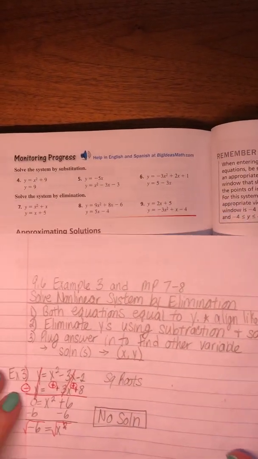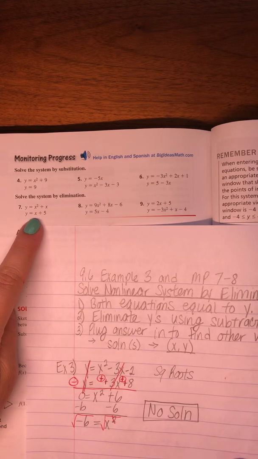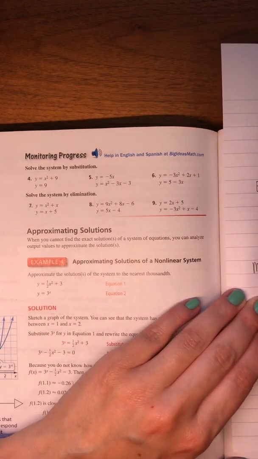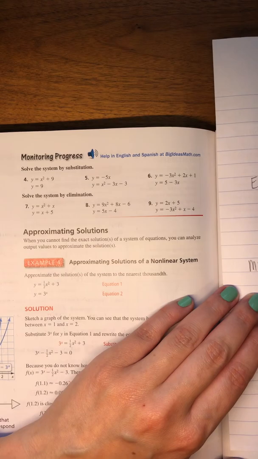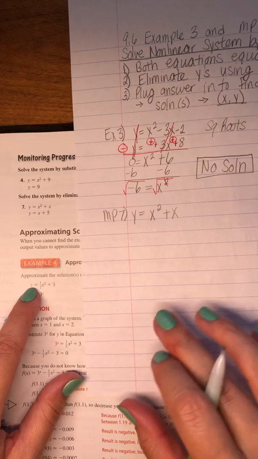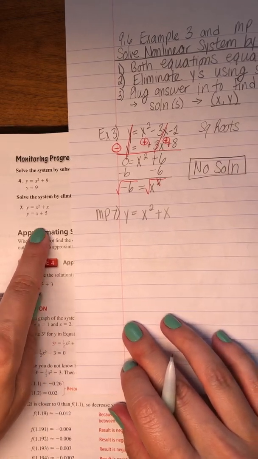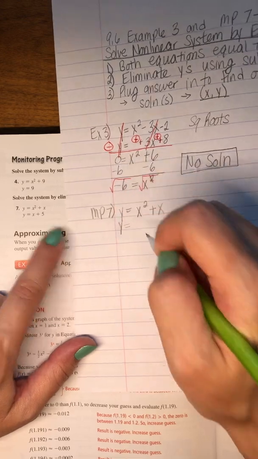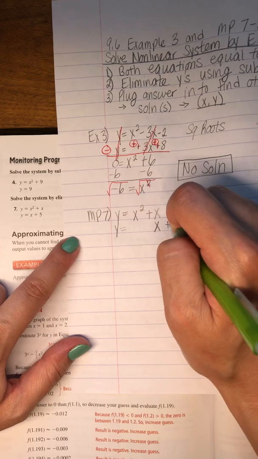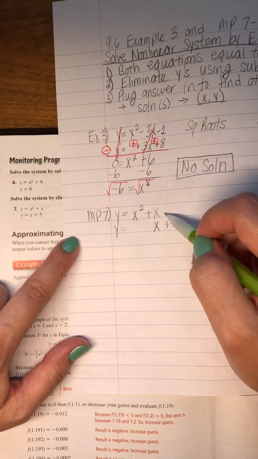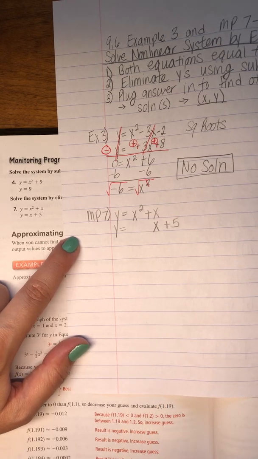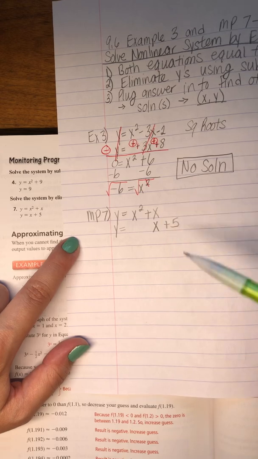We're going to look at monitoring progress number 7. I'm getting this from the textbook, and I'm just going to copy it down here. Monitoring progress 7. We have y equals x squared plus x. And remember what I said, when I write down the equations, I'm going to line up the like terms. So y equals, there is no x squared term in the second one. There is an x, and then plus 5 has nothing to line up with because there's no constant in the first one. So you don't have to do this, but I do find that it's easier if you line up the like terms vertically so that they're stacked on top of each other.